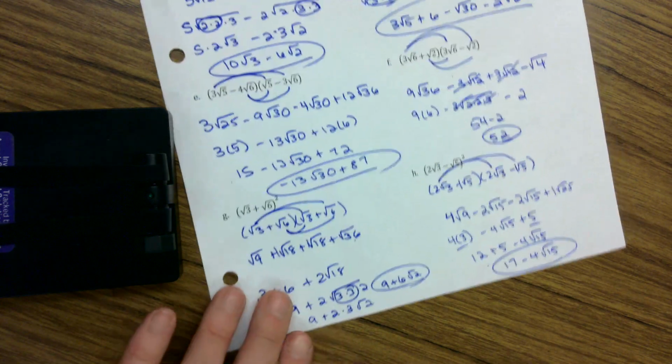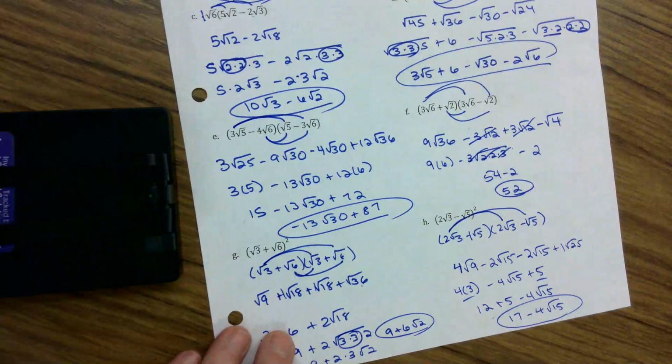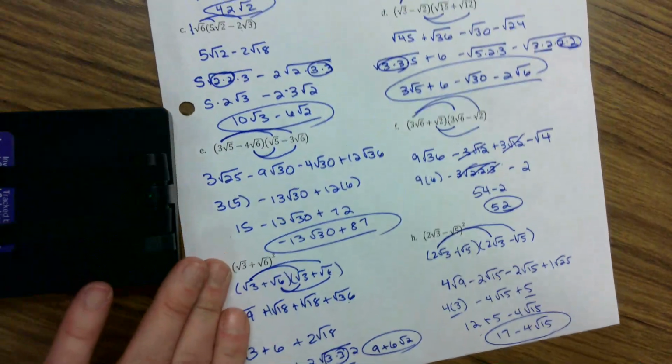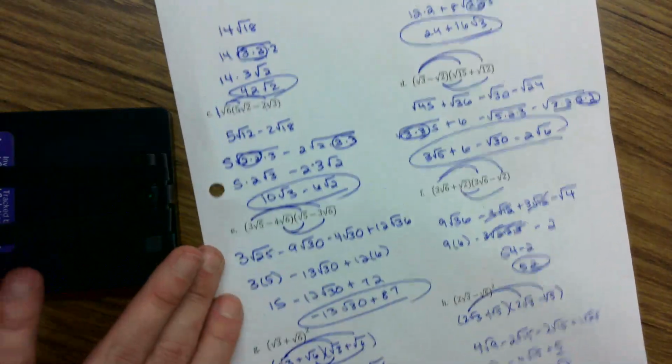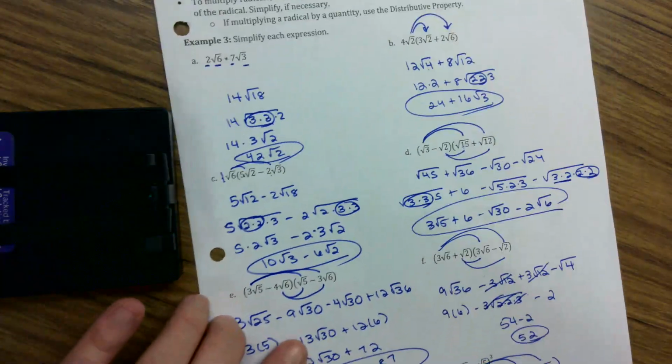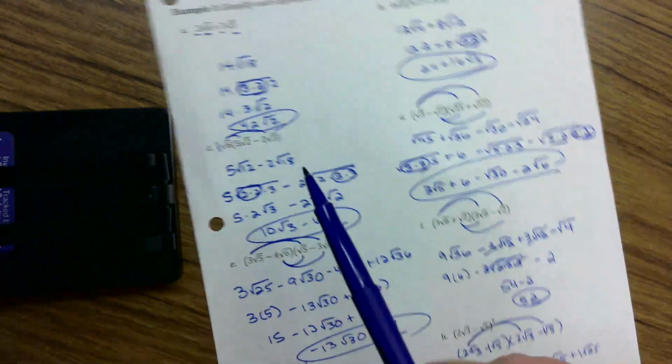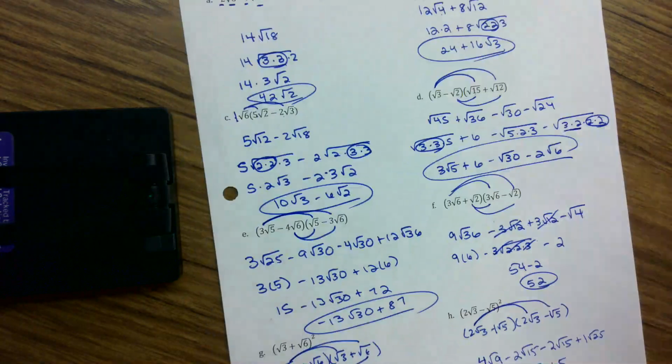That's it. This was a lot of information in a short amount of time. Okay. If you need to pause, rewind, re-listen, you might. This section's actually easier. Okay. The multiplying is easier than the addition.